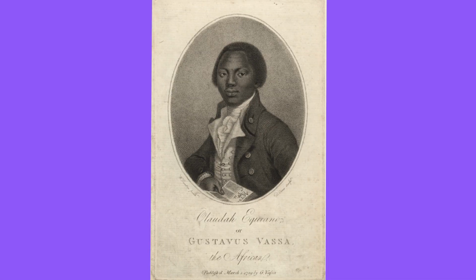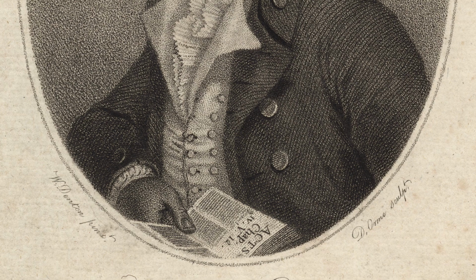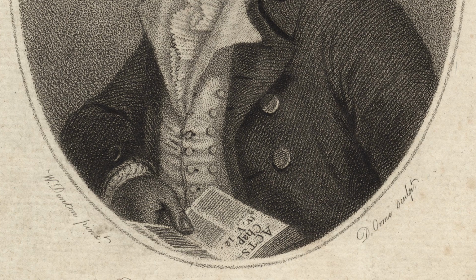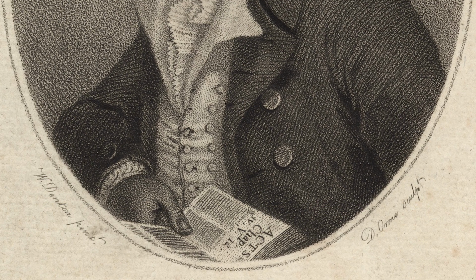Even portraits that seem very simple at first glance can give us important evidence about the past. Look closely at this portrait of Olaudah Equiano. What details can you see? Equiano is wearing smart clothes and holding a book. This portrait shows him as a typical English gentleman of the late 1700s. The book tells us that he was educated and hints at the fact he was a writer.